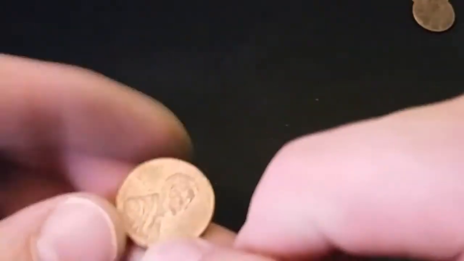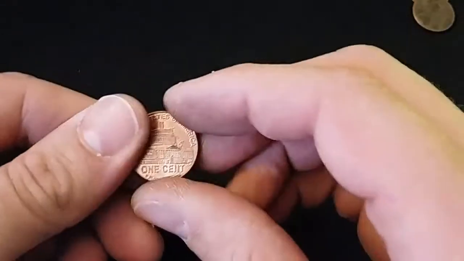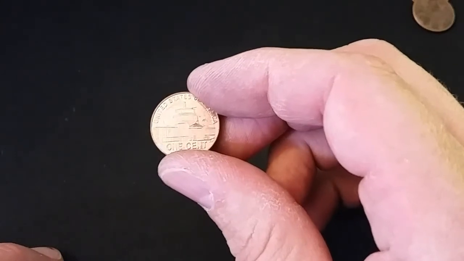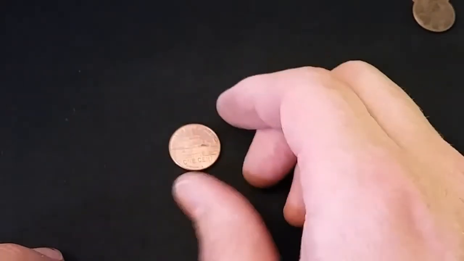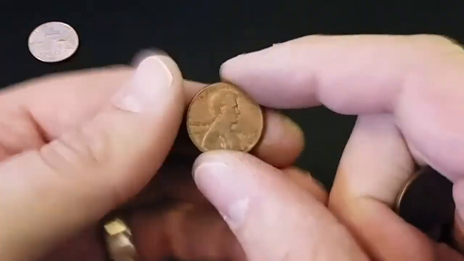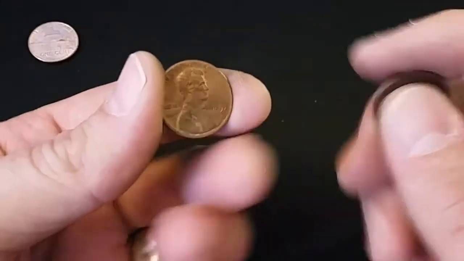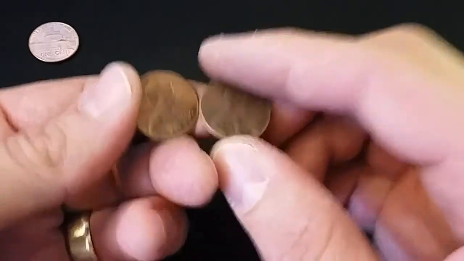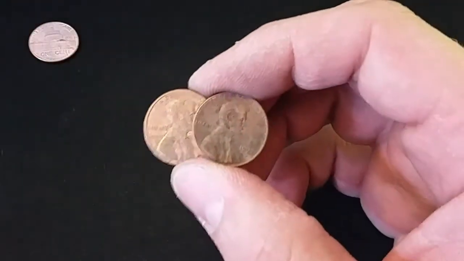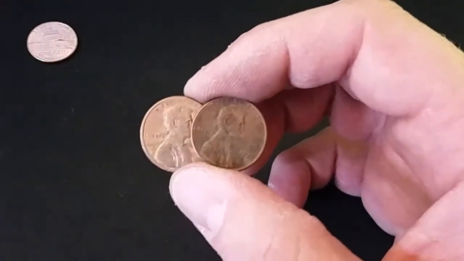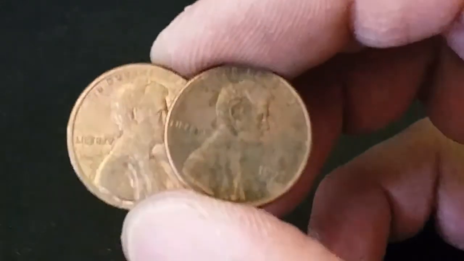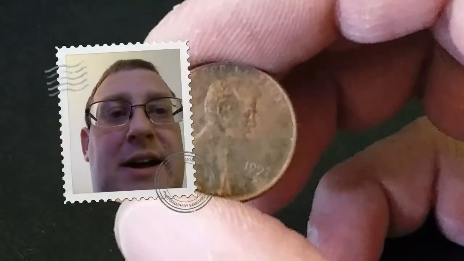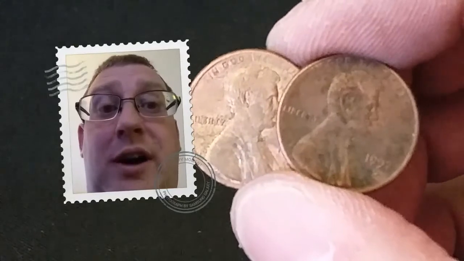Out of this single roll, we found a 2009 D. I believe that is type 4. I'll get back to you on that one, but that's not why we're here. We found two 1992s. That one's a Denver, it's got the D mark, and so is this one. We're going to put these under the microscope tomorrow in Big Money to see if we have any of those close AM die varieties.